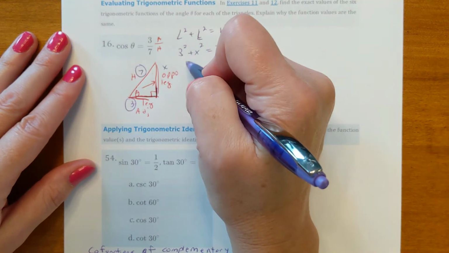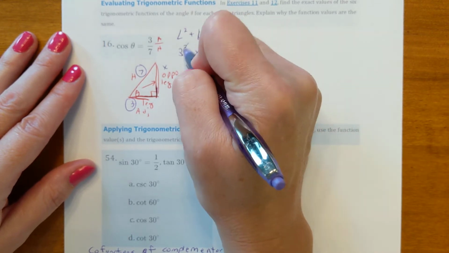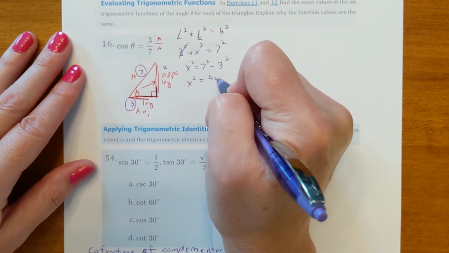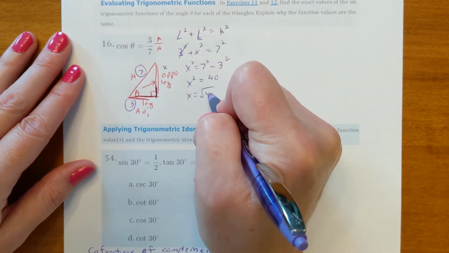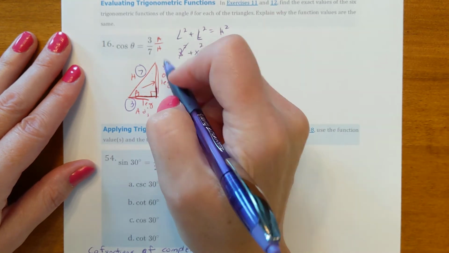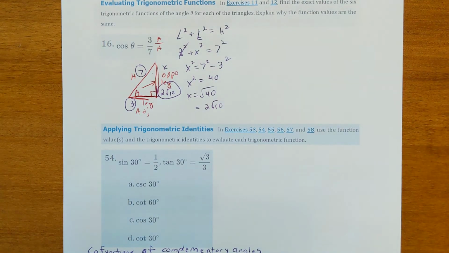So that gives you x squared then is equal to 7 squared minus 3 squared. Moving that to the other side, so you get 40. And so x equals the square root of 40, which is 2 radical 10. So this side is 2 radical 10. All right, now we can proceed.